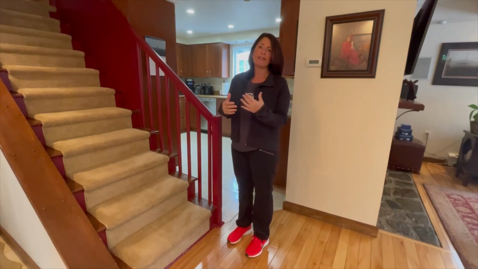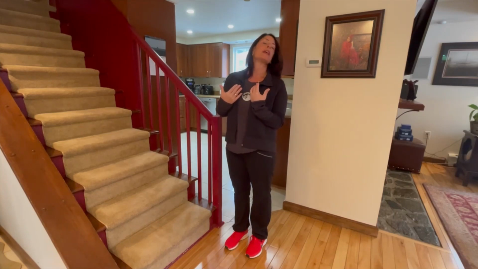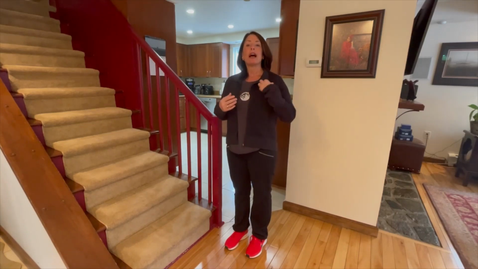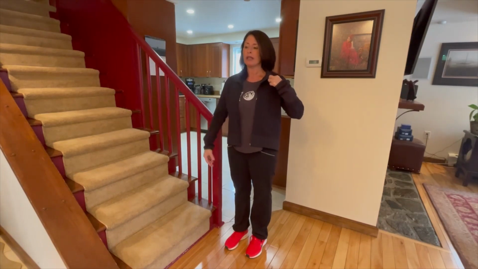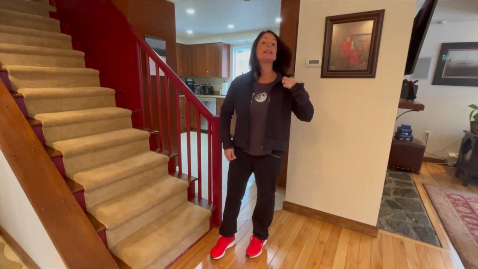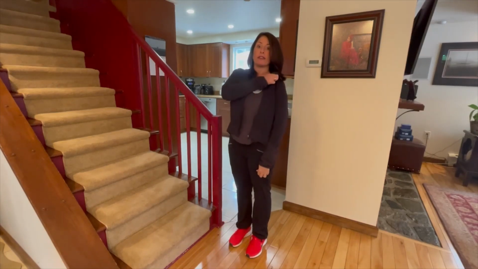So what is that? Fascia is like a Spider-Man suit. So imagine I have a one-piece Spidey suit on, and if I pull on the corner of the Spidey suit, it could pull all the way down here. It could go like this. It could pull down here from that pull.